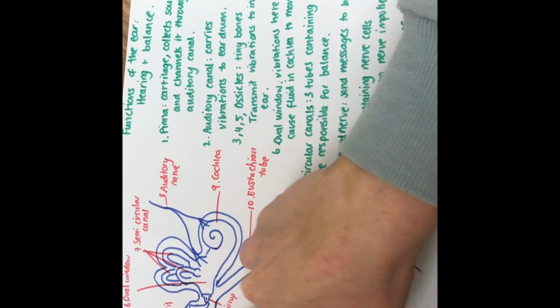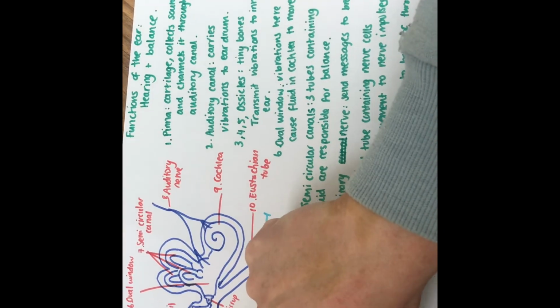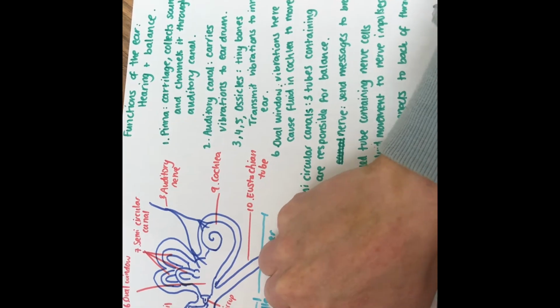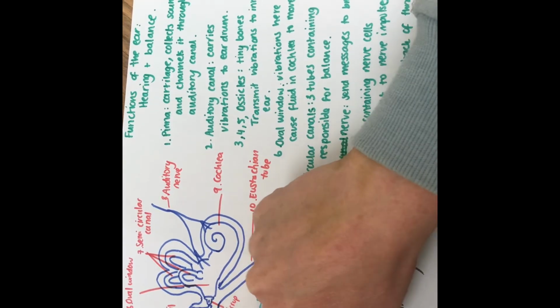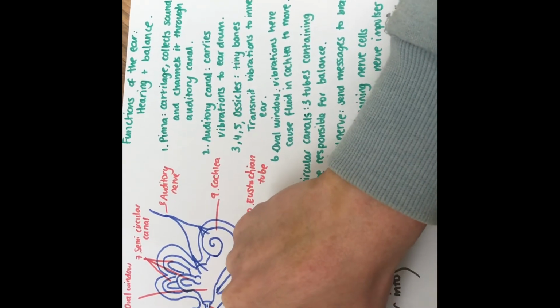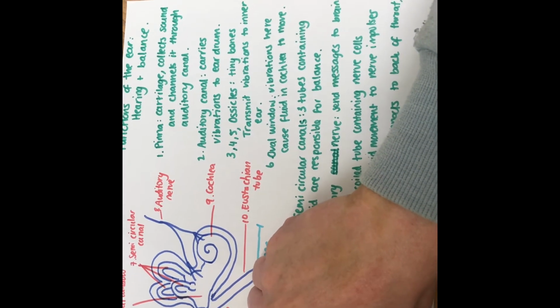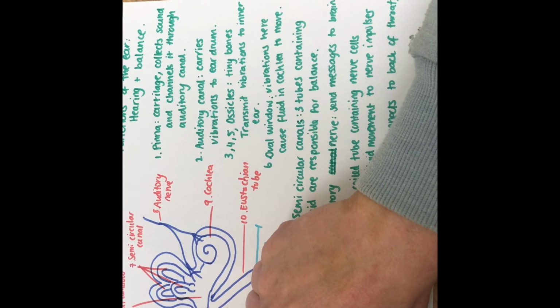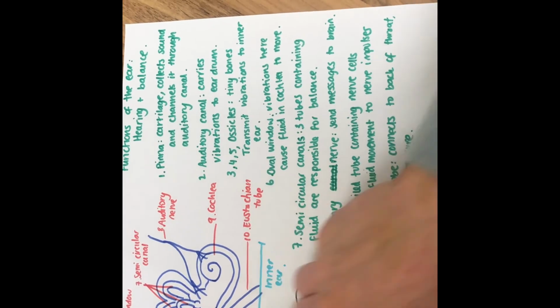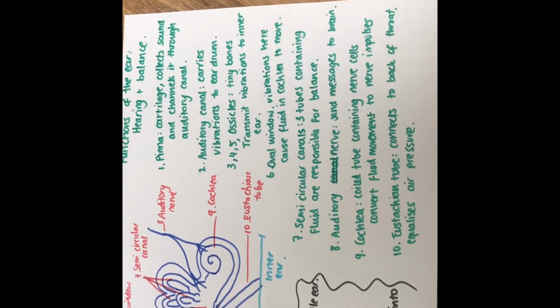Okay, so the auditory canal, this part here, it carries those vibrations to the middle and inner ear. Okay, so the auditory canal is just a transport pipe, basically. It is going to carry vibrations of sound through into the middle and inner ear.